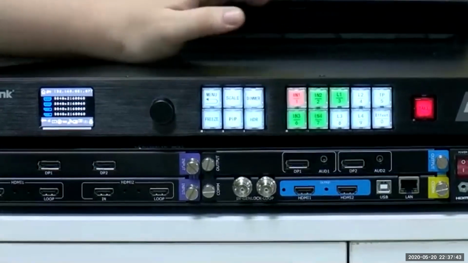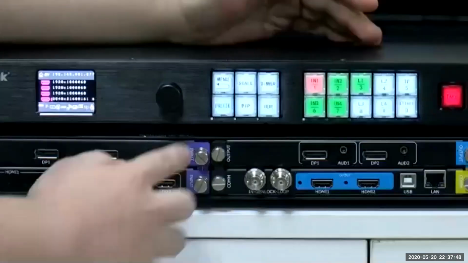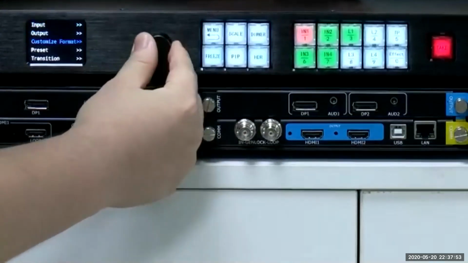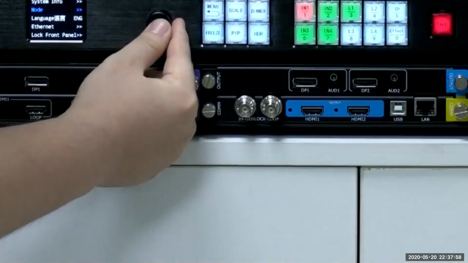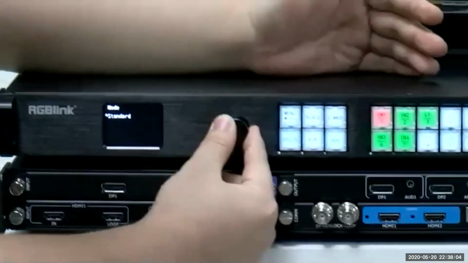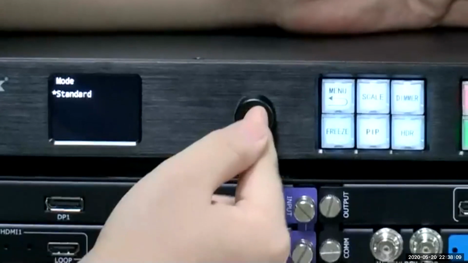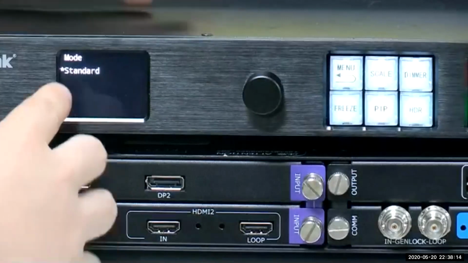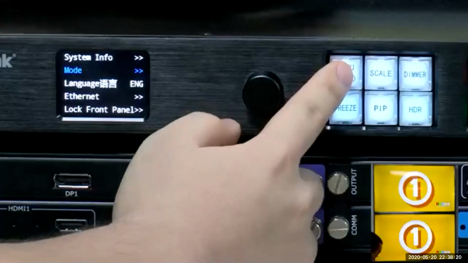Okay, now I introduce the standard mode and how to switch to it. First press the menu and turn the knob to select the system. In the system, you can see the mode, and press the knob to confirm. It has a lot of modes. Now select the standard mode, press the knob to confirm and switch to it. I'm already in the standard mode. If not, the progress will be shown here.